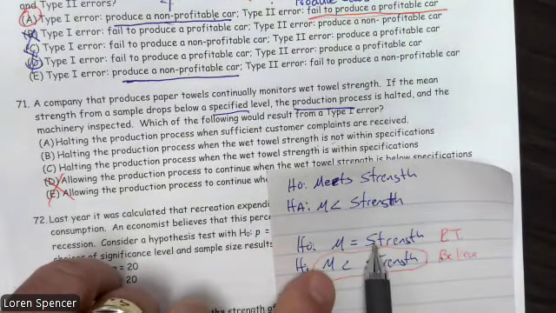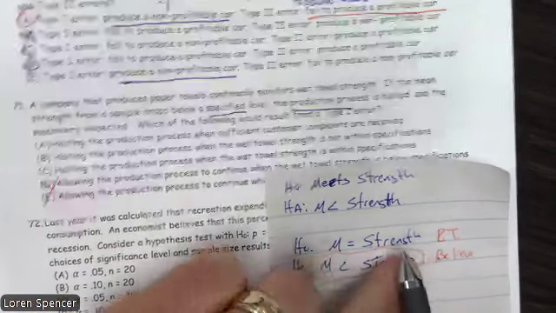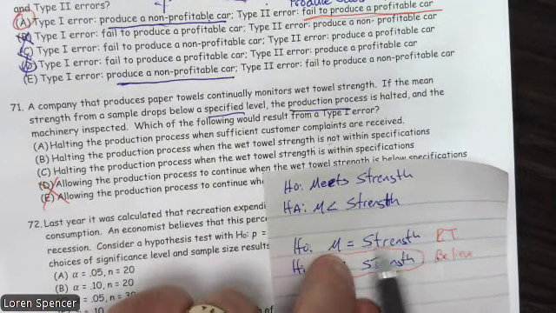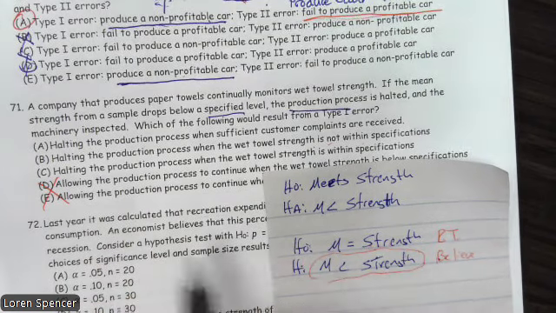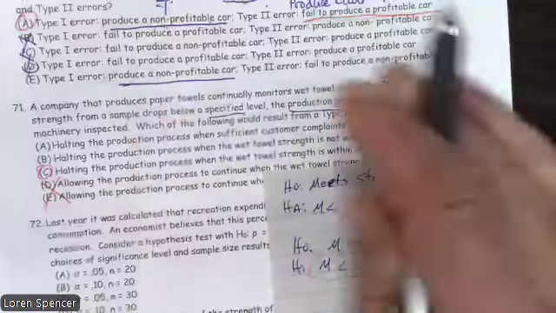So we rejected this, but it was true. So we rejected the truth, but it was actually true that it was meeting strength. So our best answer choice to 71 is C.